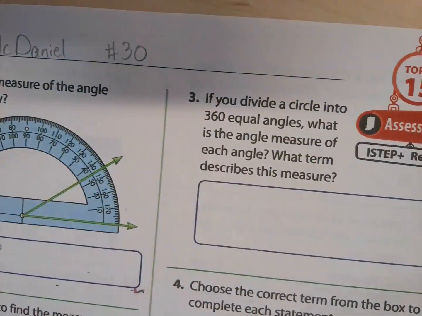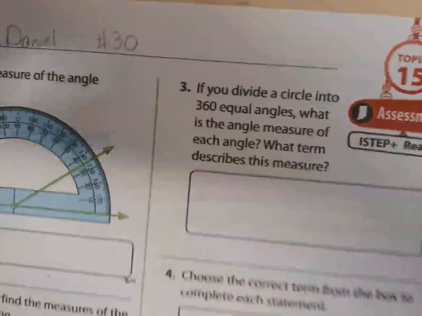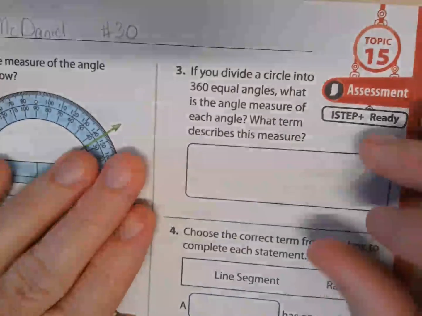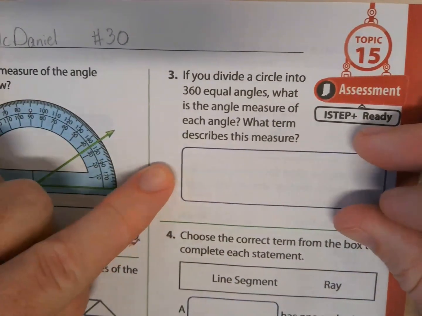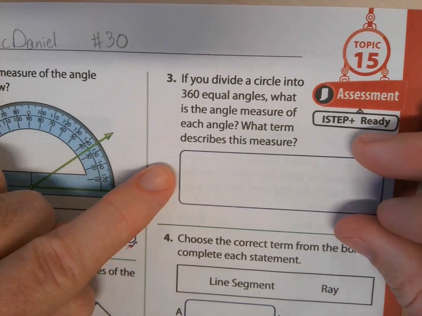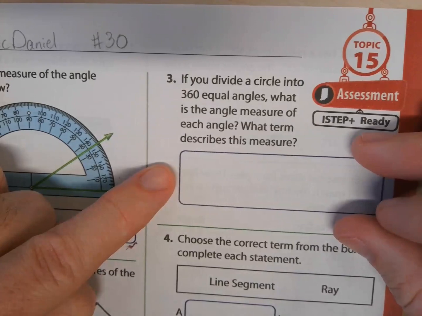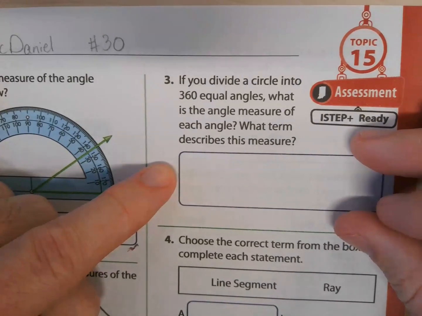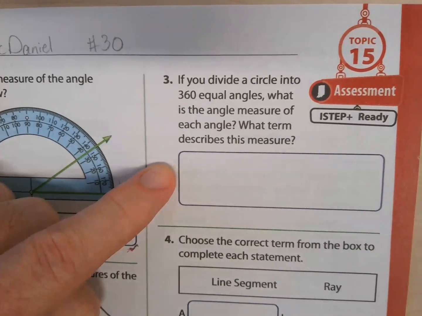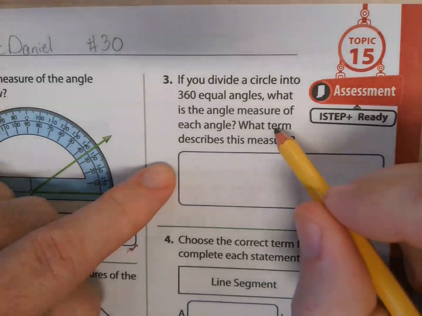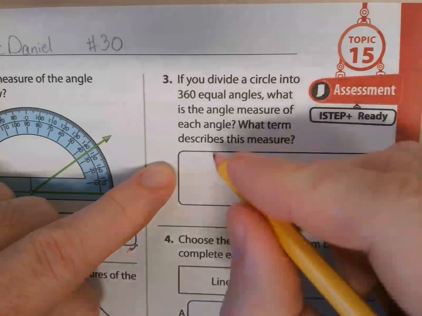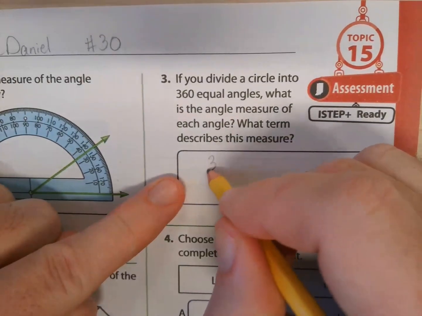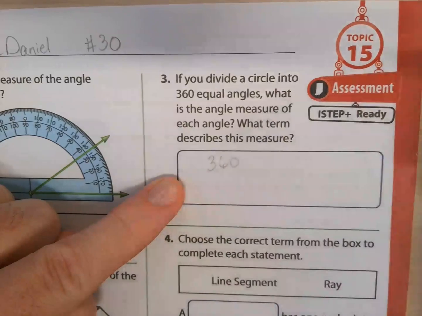All right, number 3. So far, so good. The last one was a little bit tricky, but I know you guys can do it. If we divide a circle into 360 equal angles, what is the angle measurement of each angle? And then what term describes this measure? All right, so how much is a whole circle in degrees? 360.